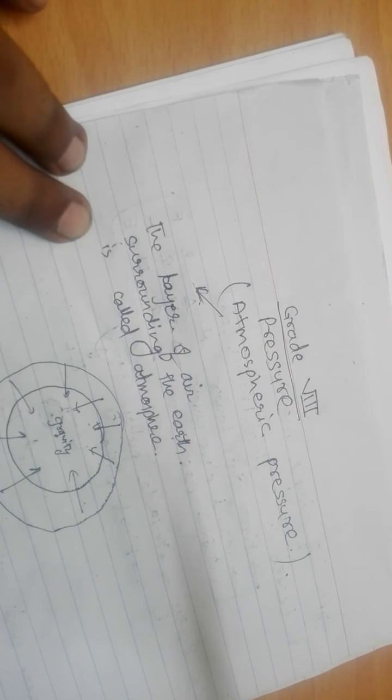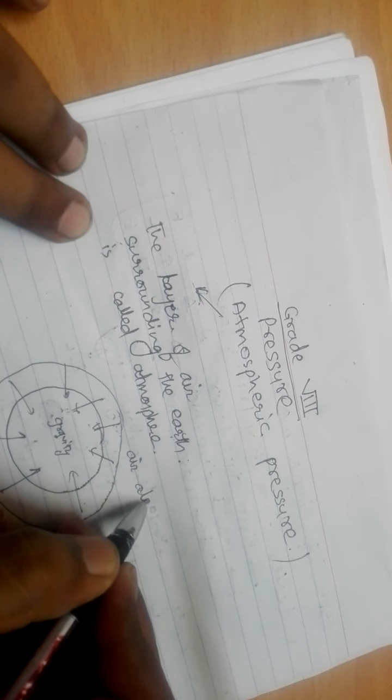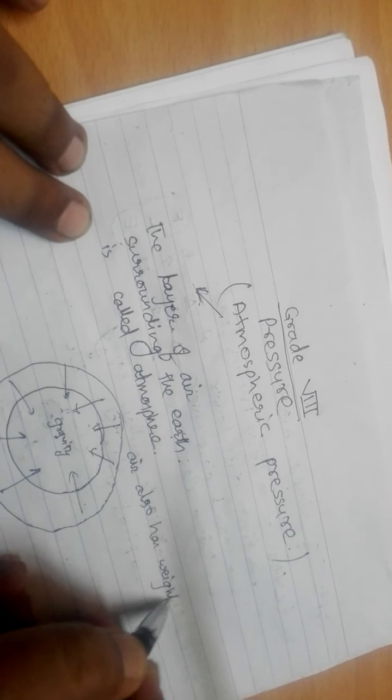Yes, because of gravity, air molecules are being pulled toward the center of earth. That means air also has weight. Definitely, if it has weight, weight also means force, isn't it? Definitely it is the force of gravity.